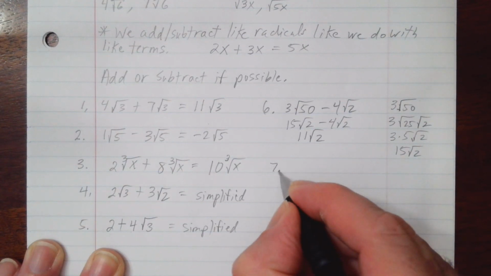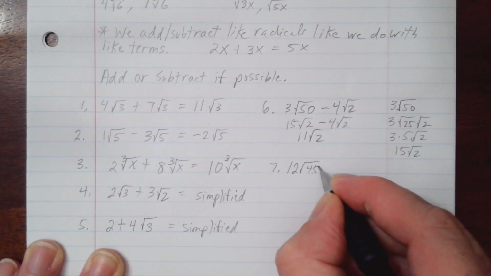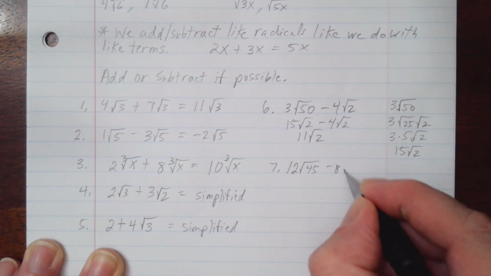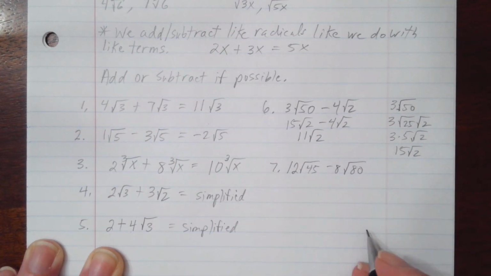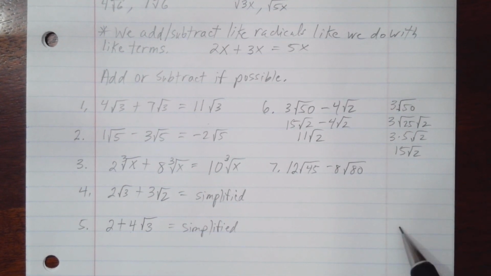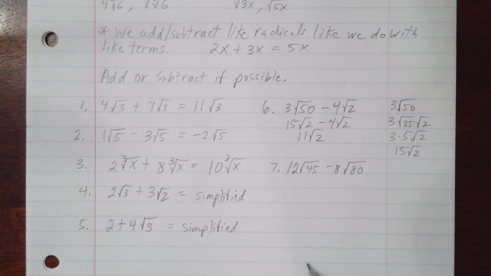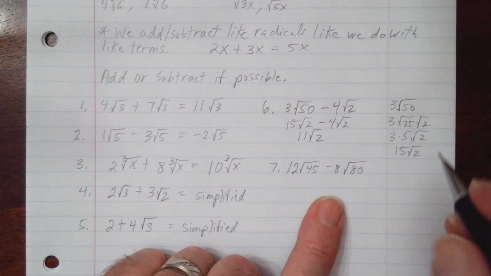All right, why don't you try this one here. 12 square roots of 45 minus 8 square roots of 80. Now I would recommend that maybe you simplify each of the radicals over here and then plug in the information. It'll make this a little bit cleaner looking. So go ahead and try that one. All right, let's see how you did.